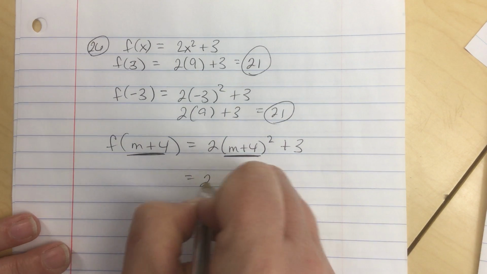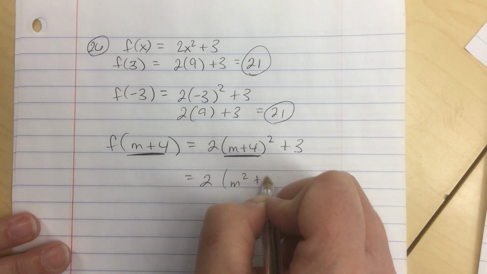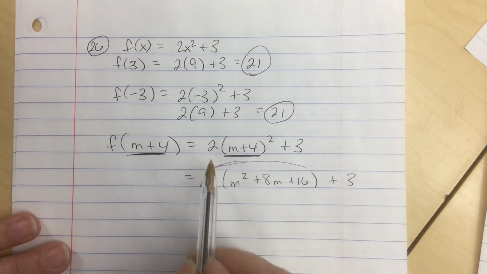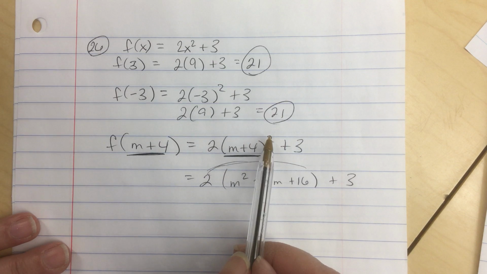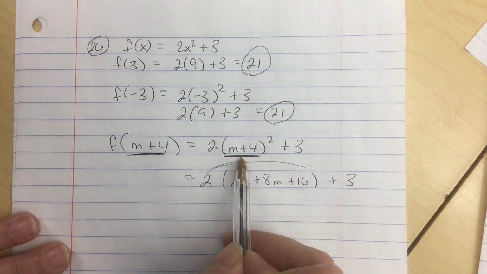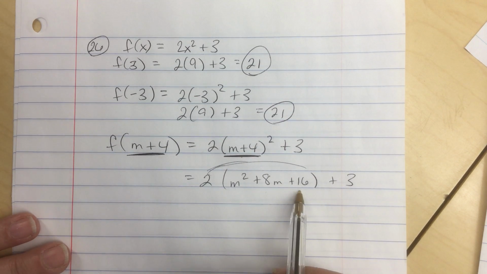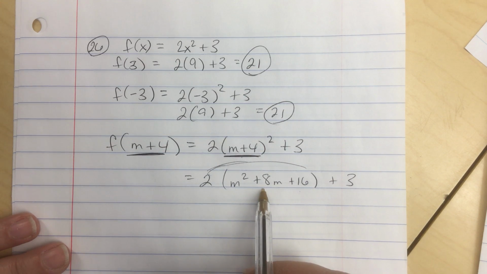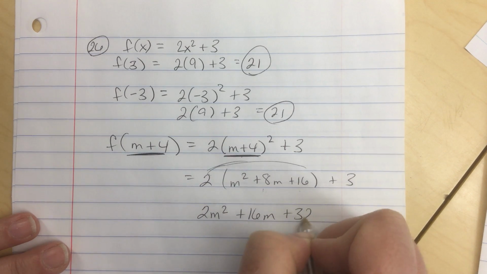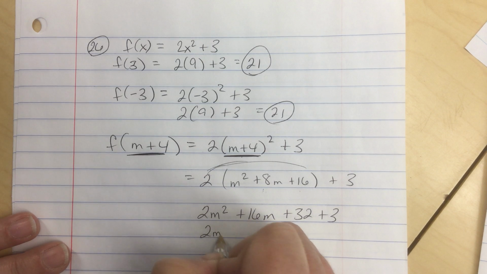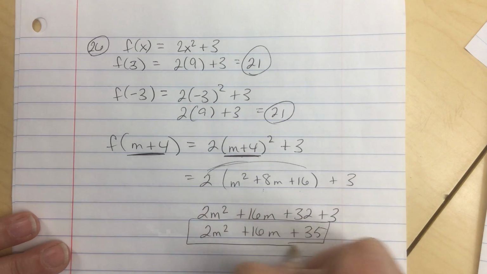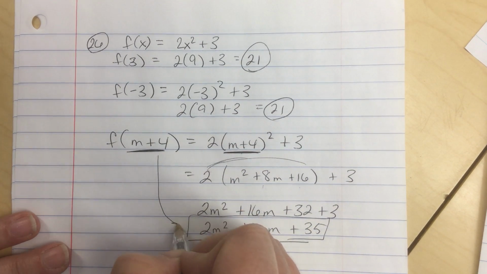Okay? So first you have to multiply that out. You get m squared plus 8m plus 16. Then you distribute the 2 through. Do not distribute the 2 through here before you square it. You got to square it first. And please do not think this is m squared plus 16. Please remember m plus 4 squared is m plus 4 times m plus 4, and you get that middle term. Okay? So 2m squared plus 16m plus 32 plus 3. So 2m squared plus 16m plus 35. So that is f of m plus 4.